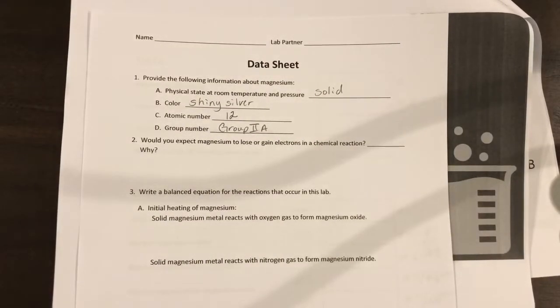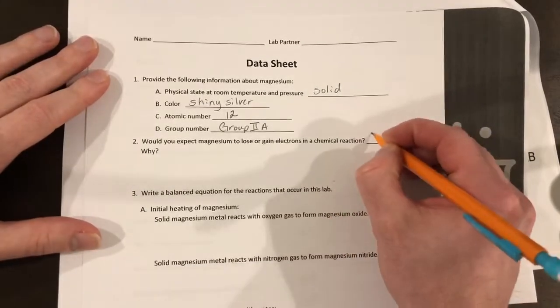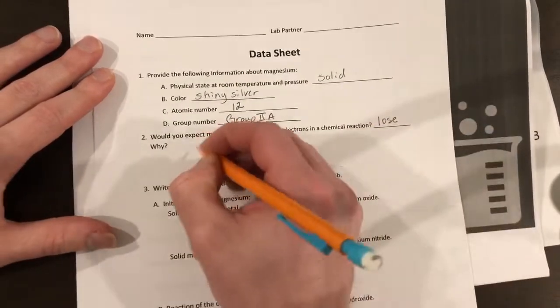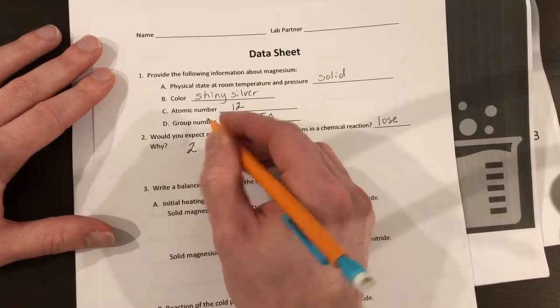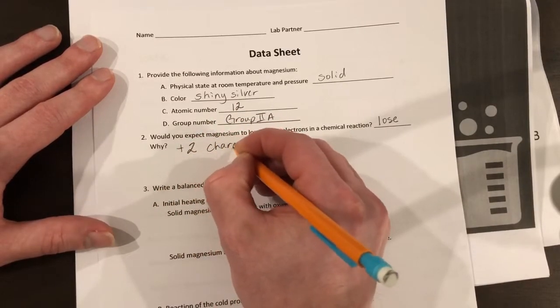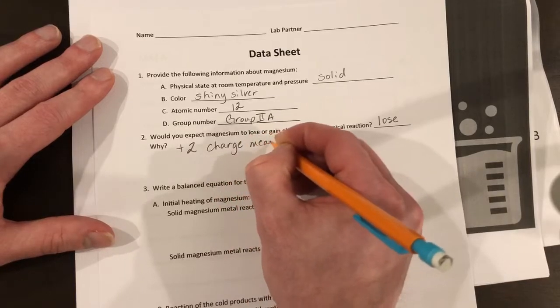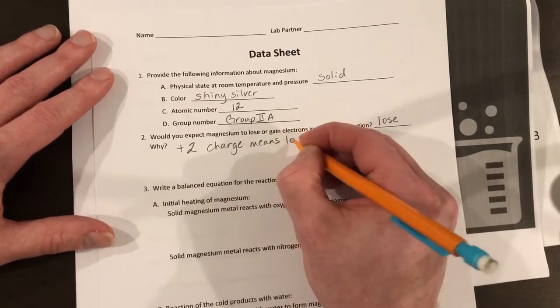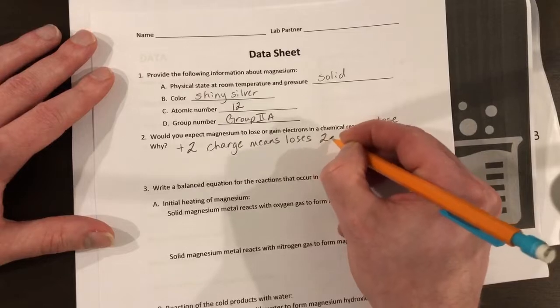Okay, would you expect magnesium to gain or lose electrons in the chemical reaction? It should lose because it has a +2 charge. It means it's going to lose 2 electrons.